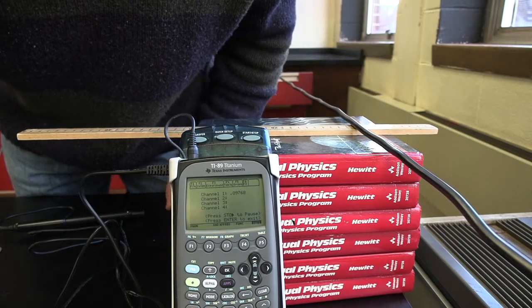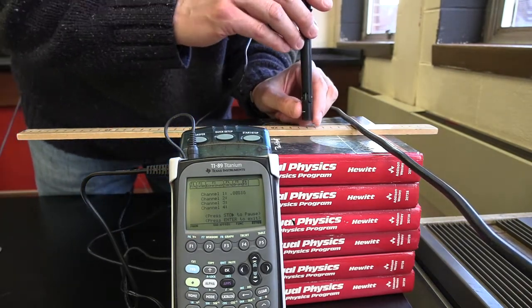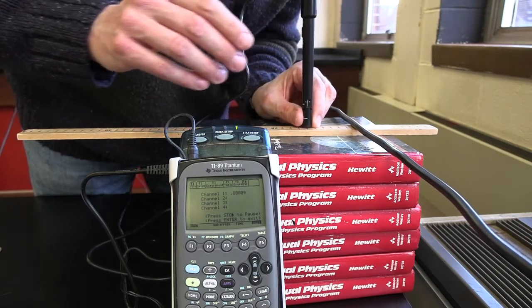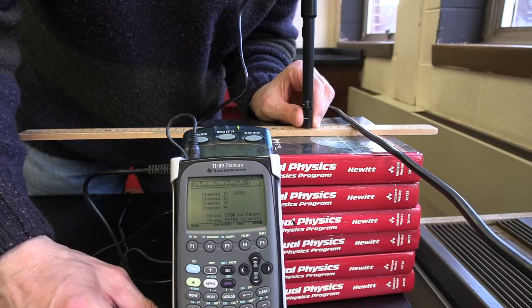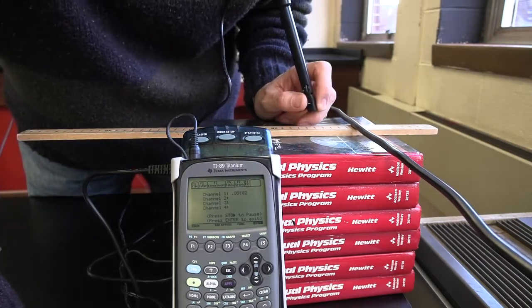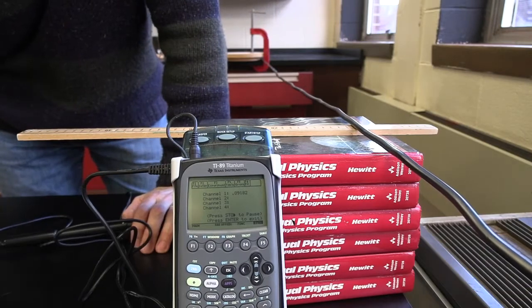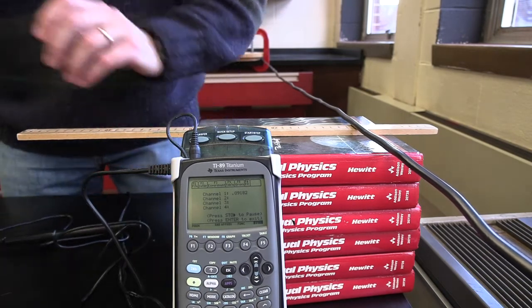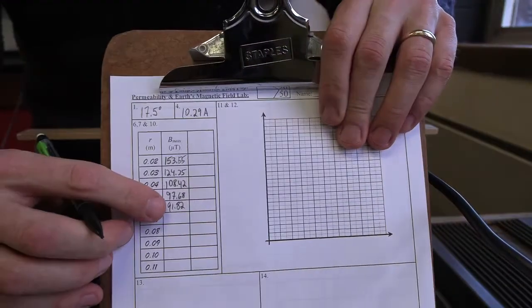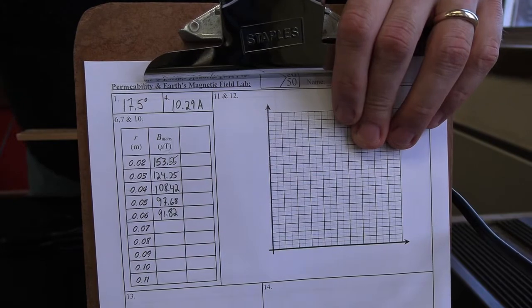Let me release this. Okay. Okay. So 91.82. Again, go ahead and look up your 6 centimeter magnetic field value and copy it into your data table now.